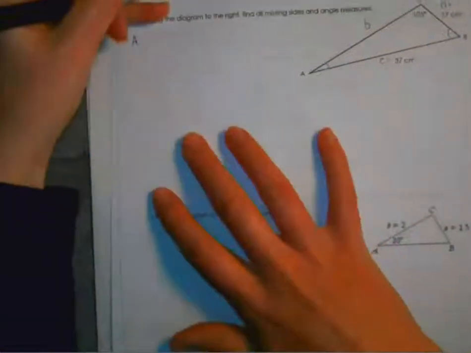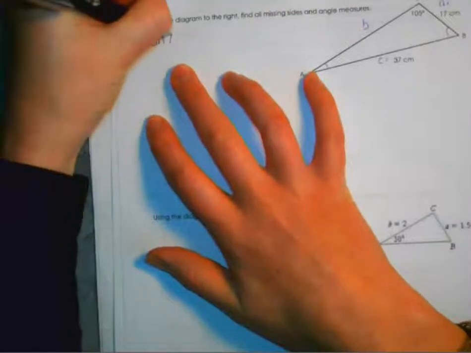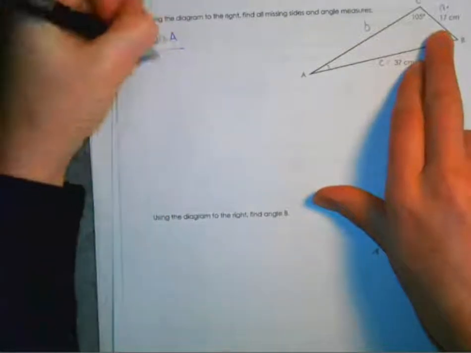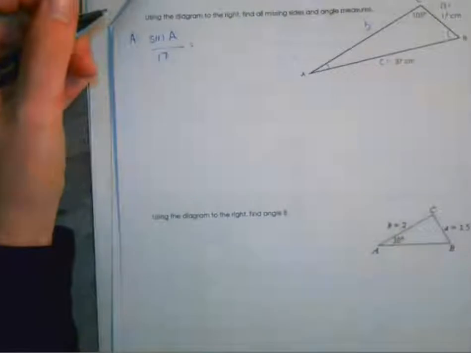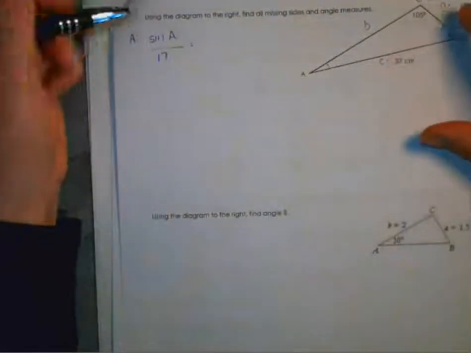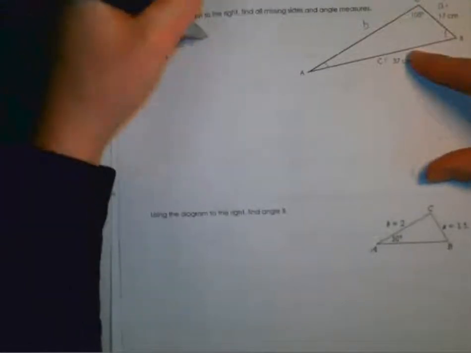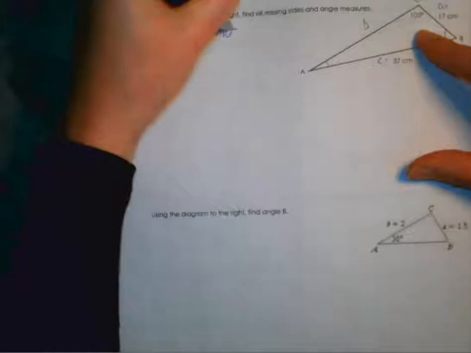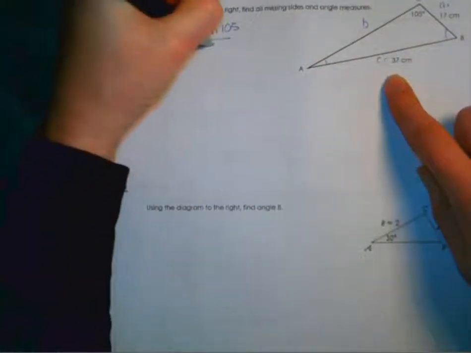For angle A, we're going to say sine of angle A divided by the opposite side here, which is a, 17, is going to be equal to, now we need to figure out which other one we want to use. The only other one where we have an angle and a side is C. So we want sine of angle C, which is 105, divided by side C, which is 37.